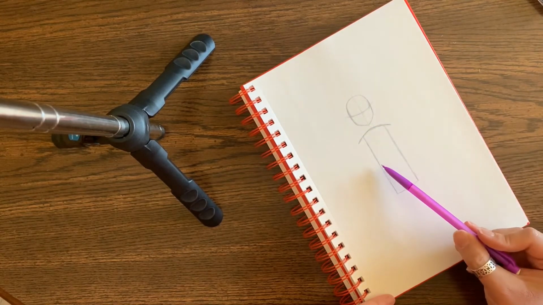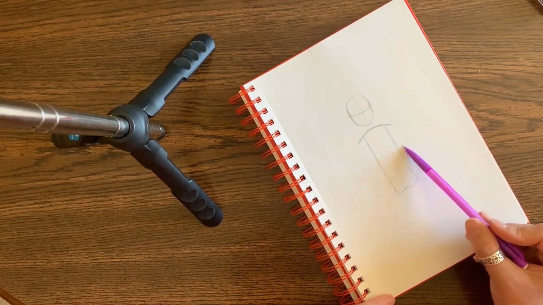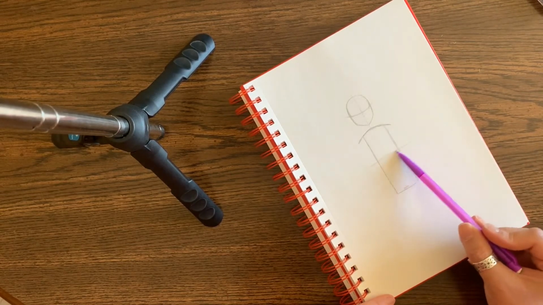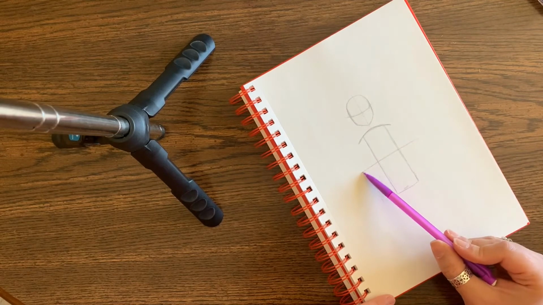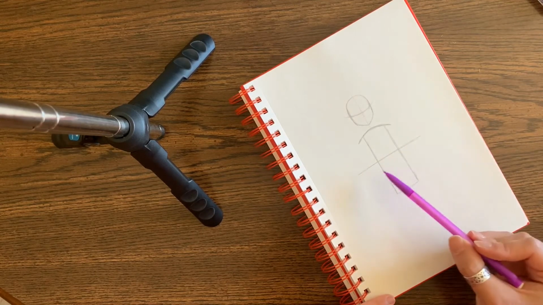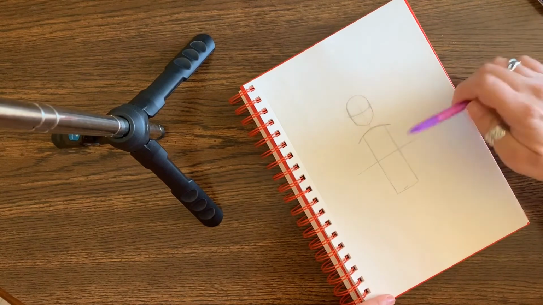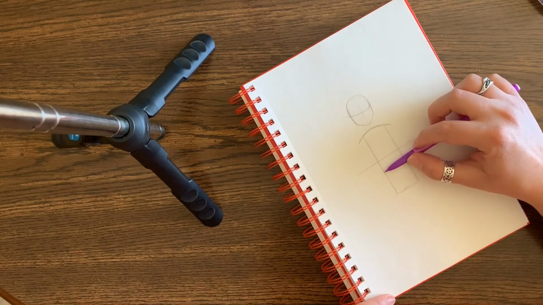Okay, about halfway down the rectangle, roughly 1 head length, draw a straight line that extends out a little ways, using this rectangle as your measurement, roughly.